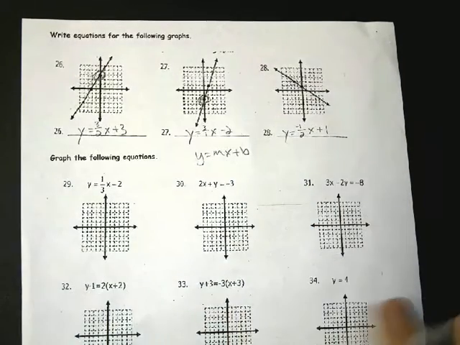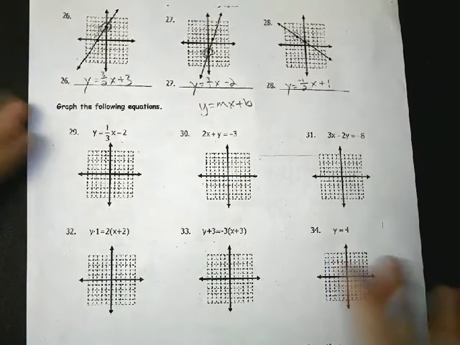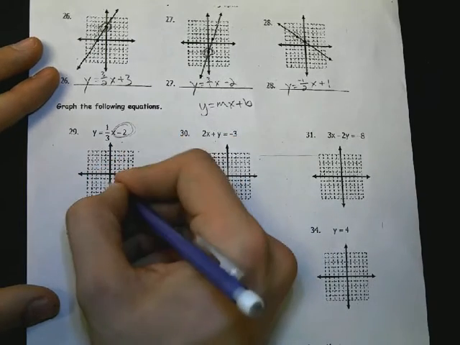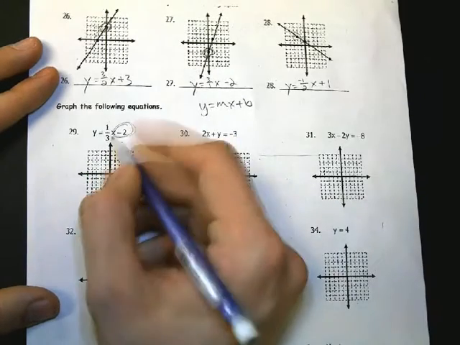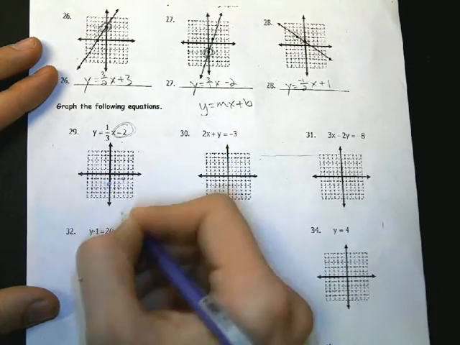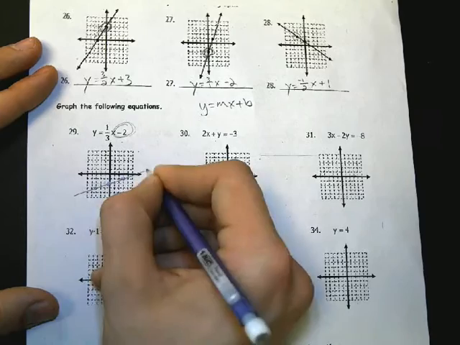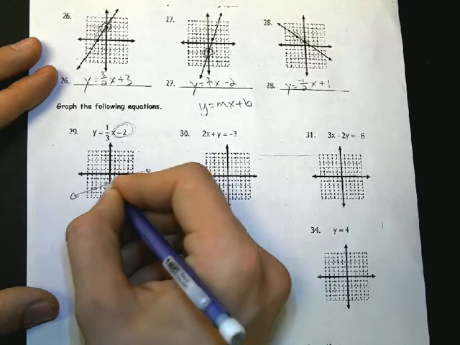Graphing the following equations, again, we're just using the information they give us. So I've got a negative 2 for my intercept, and then I've got an up 1 over 3 for my slope. Looks just like that. I got a little backwards point just by following that 1 and 3.